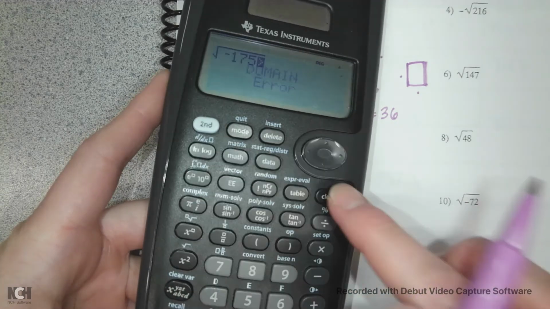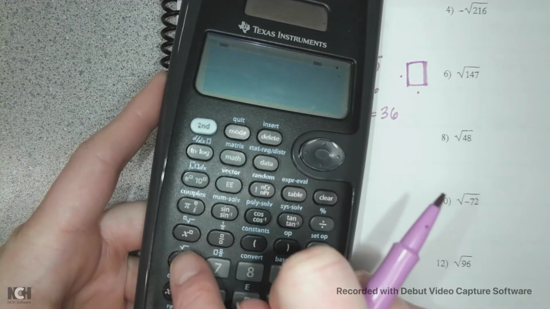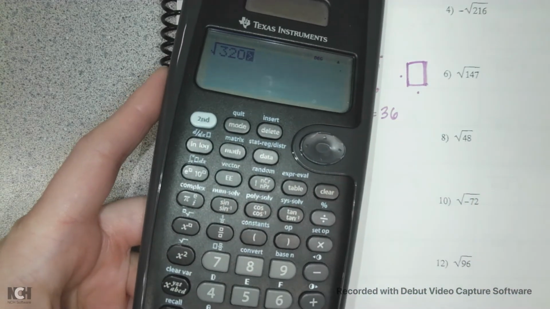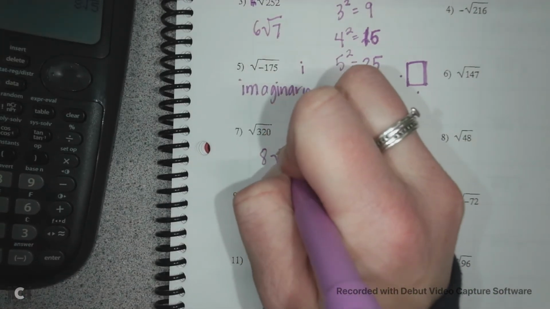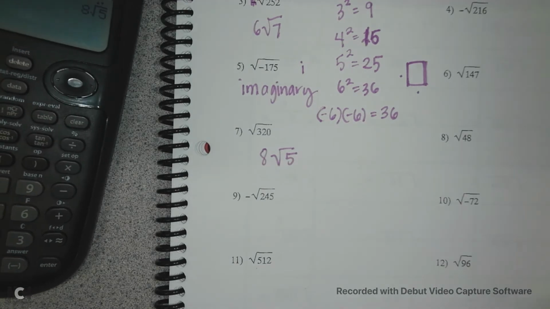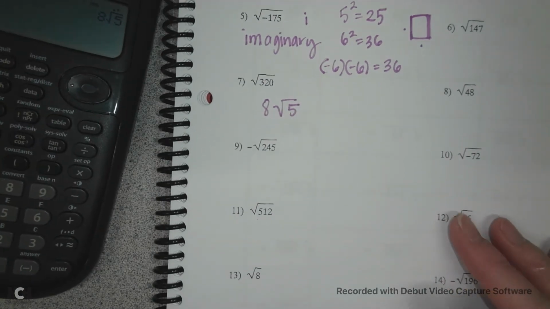Okay, let's try number 7. Second square root 320. And that equals 8 root 5. So it's reduced to 8 root 5. And we're going to teach you how to do this by hand coming up. For now, just write it down.